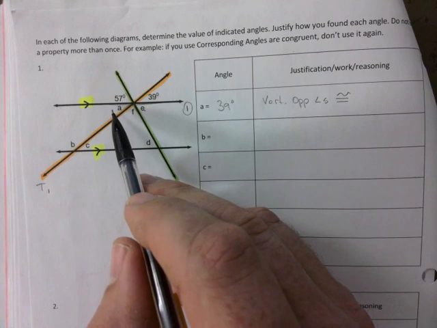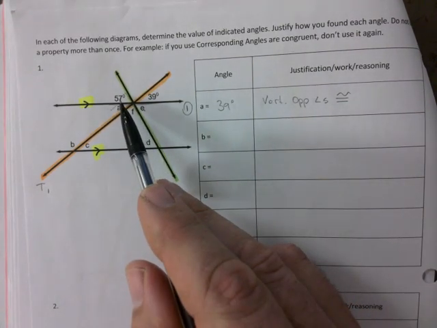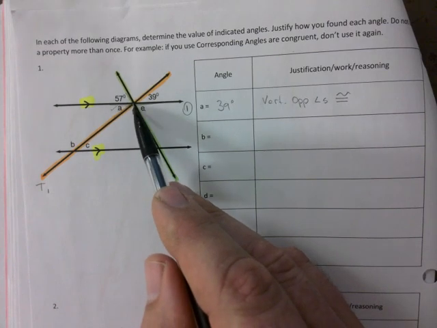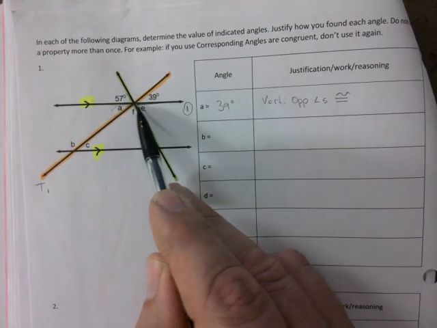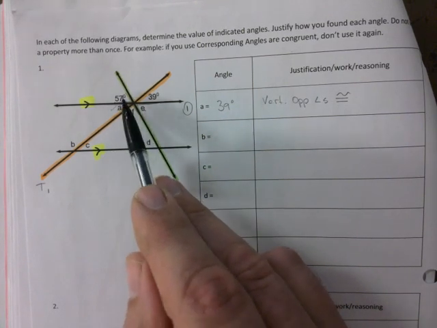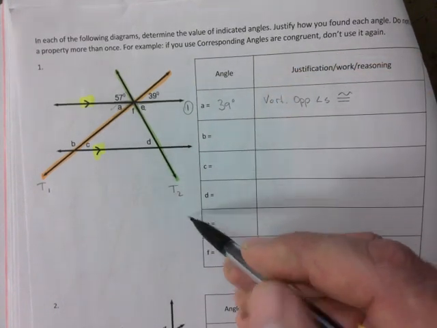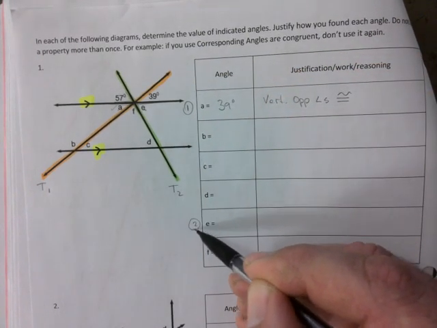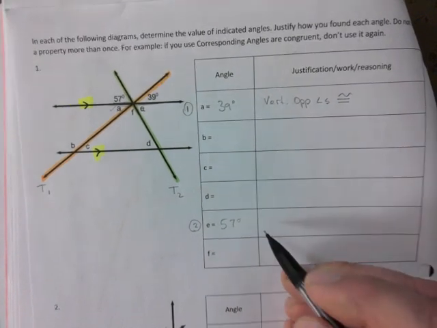Let's see what else we can do. So this one is taken care of. You see another vertically opposite at this intersection, so it's very busy, right? So you've got to kind of say E shares this one with 57 and the green one. So E is 57. That's my second one. Where's E? It's way down here. That is the second one. So that's 57 degrees.